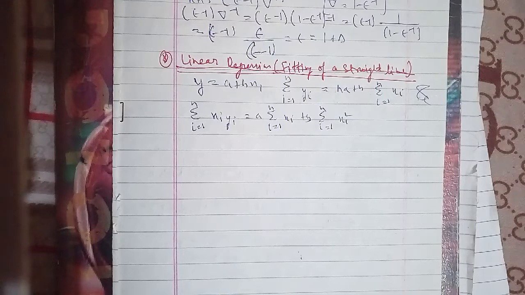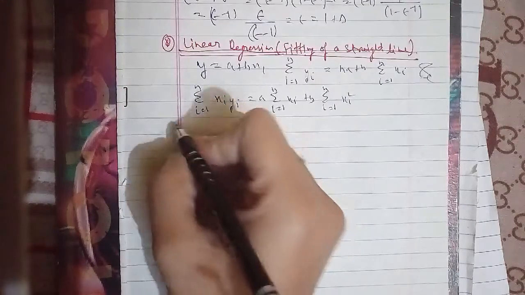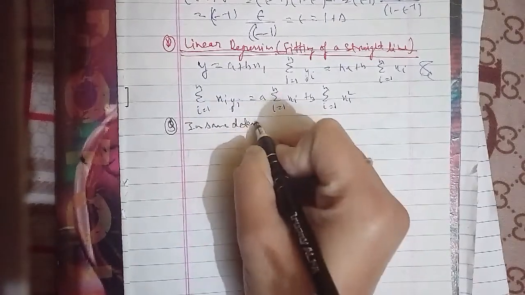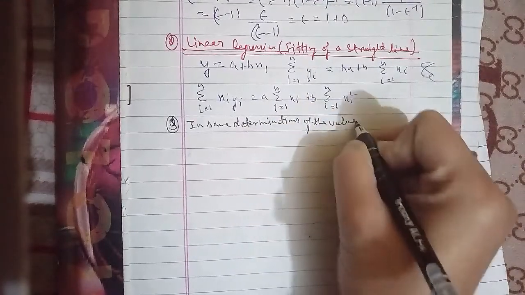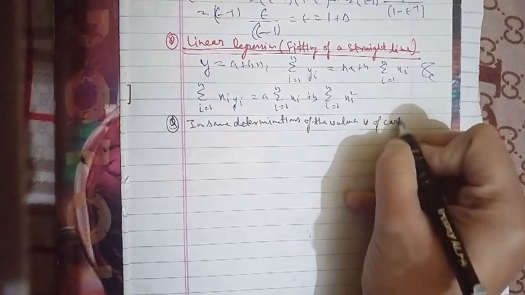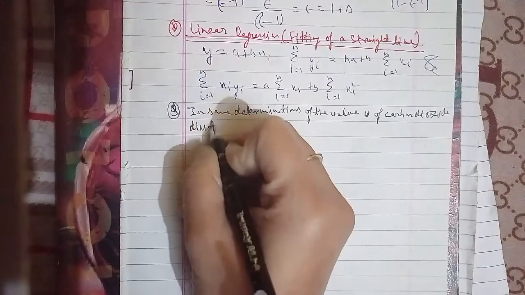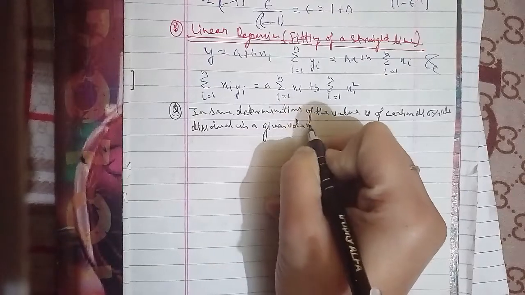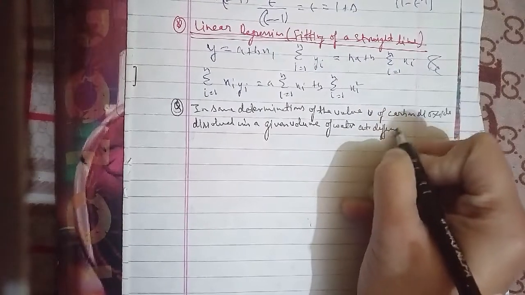In some determinations of the value V of carbon dioxide dissolved in a given volume of water at different temperatures, the following pairs of values were obtained.